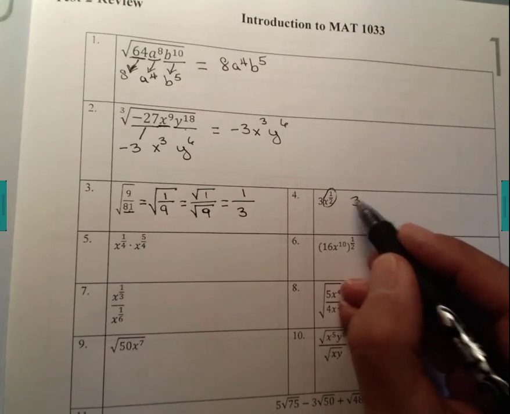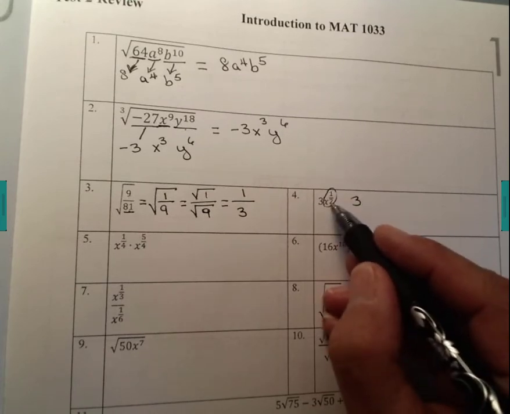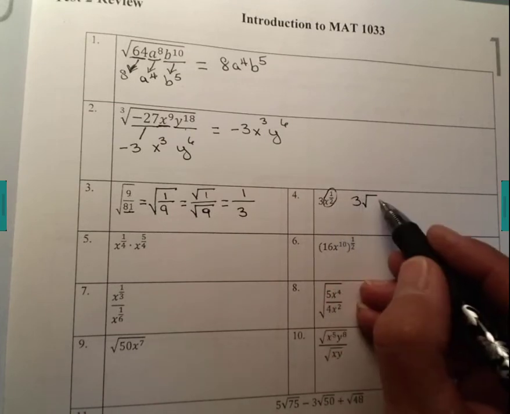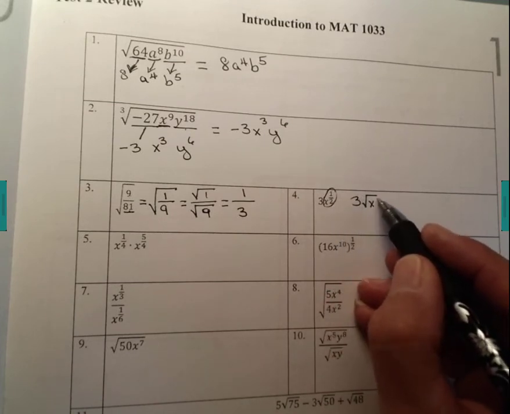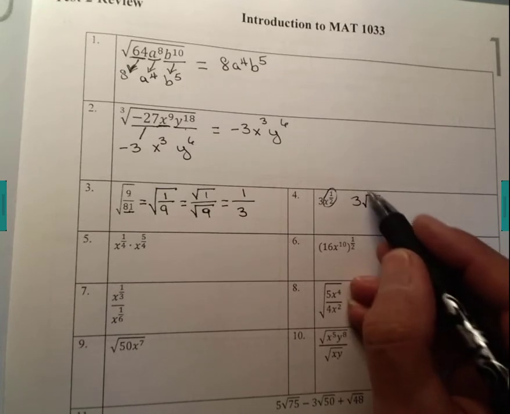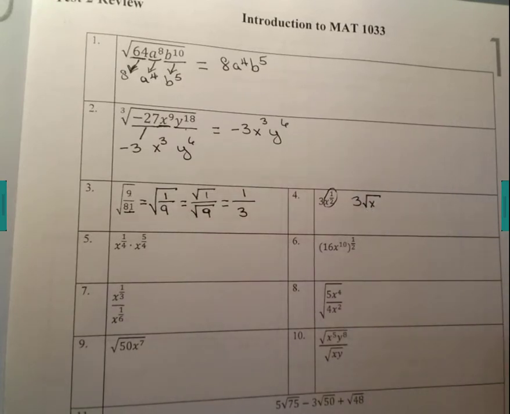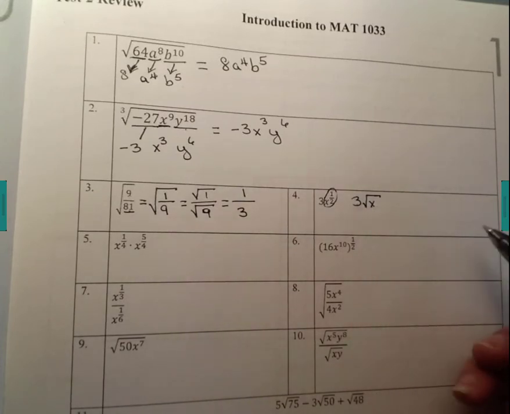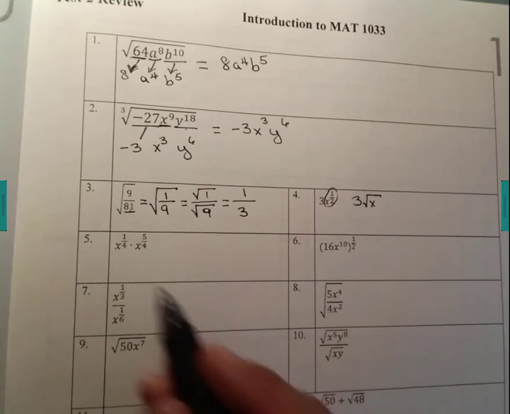I'm going to say this is 3 times, and I know it's a square root because it has a 2 as that bottom denominator. So it would be x to the power of 1. Remember how we said the exponent could be inside or outside your radical sign. So all I've got now is 3 times the square root of x, and there's nothing I can do with that. So that's the way we would write it in radical notation.